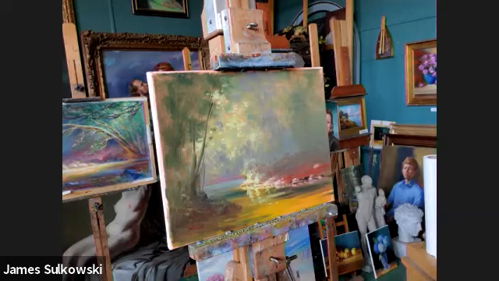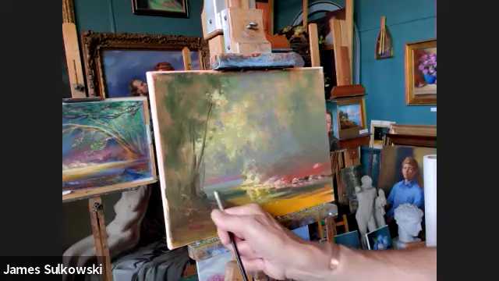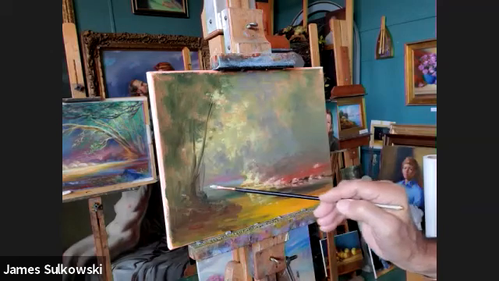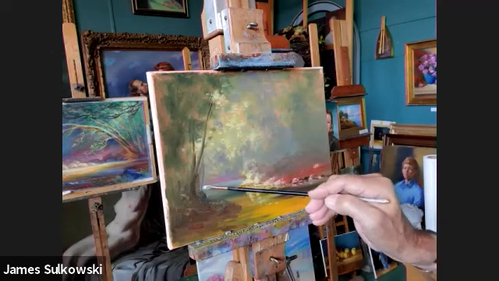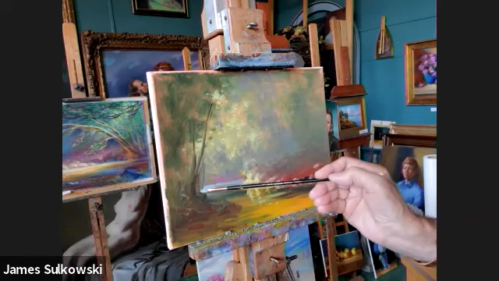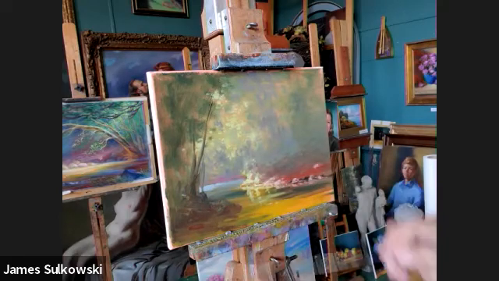There we go. And you know, the more I work on this, the more I see. So I'm just telling you what I'm seeing as I go. I see a bit of sky, a little blue gray over here, kind of trickling through here, which I like. I'm going to pick that value up back there.